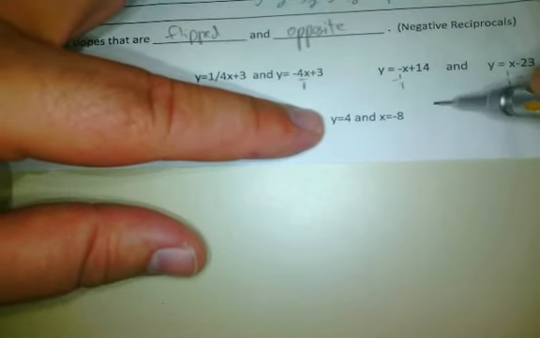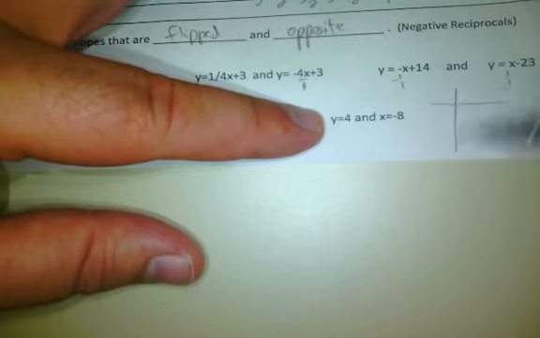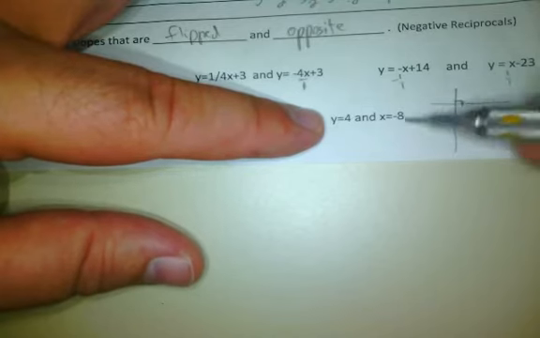Y equals 4 looks like this. X equals negative 8 looks like this. And that's a right angle right there. Those would be perpendicular. Okay.